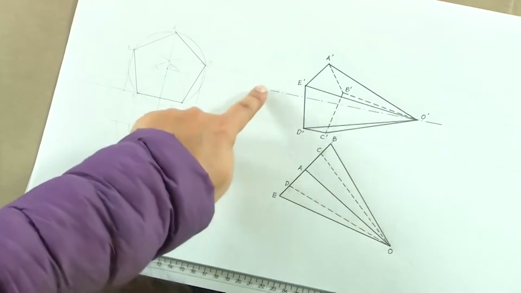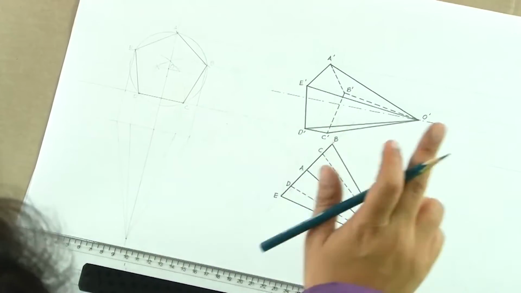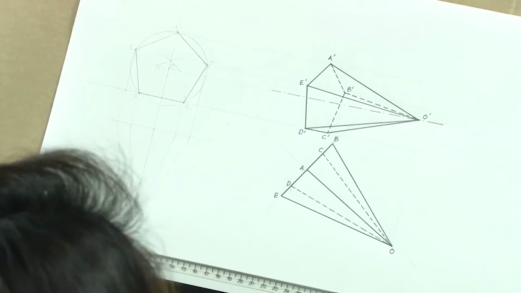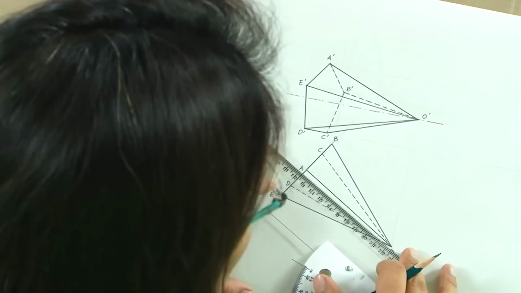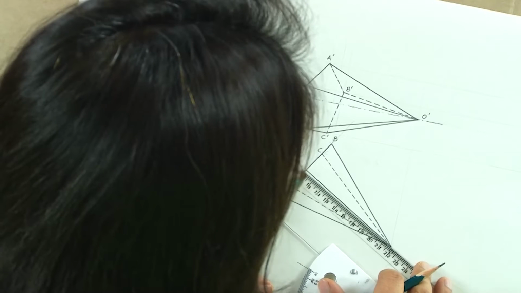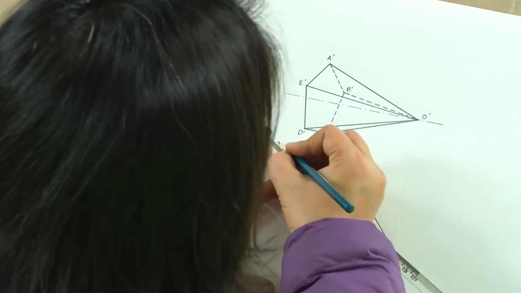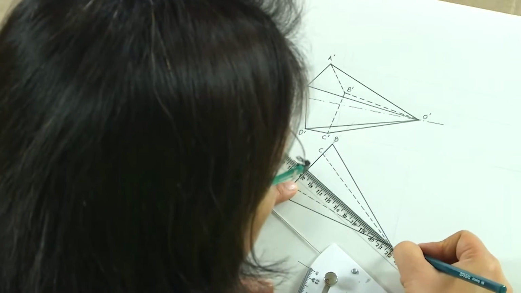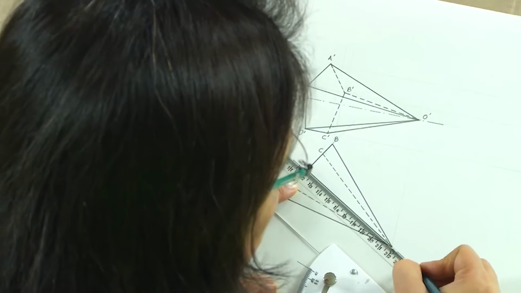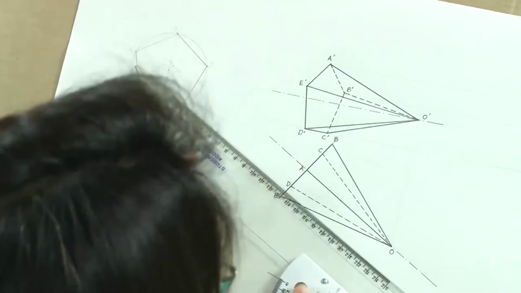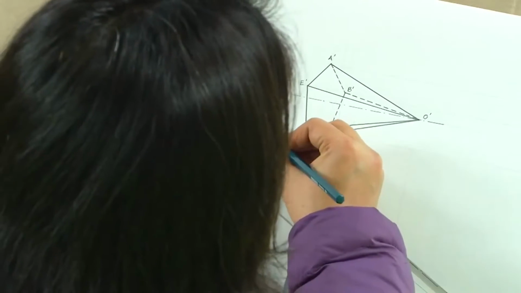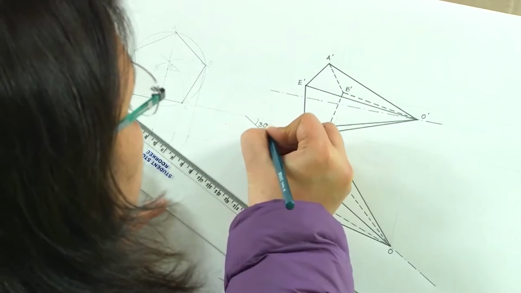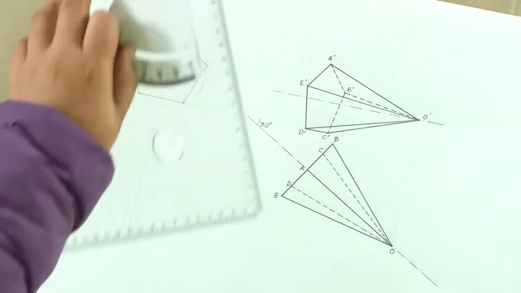This is the line representing the axis, which clearly shows that this axis is parallel to HP, and we have this axis here which is inclined at 30 degrees to VP. This is the final projection.